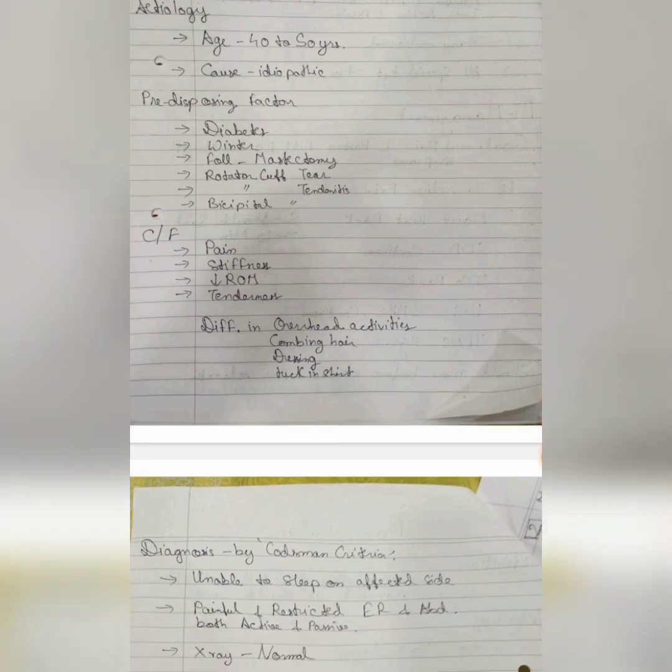Next thing is clinical features. So what would the patient be complaining of? The patient will be having pain, stiffness, reduced range of motion at the shoulder joint, and there would be tenderness over the shoulder joint line, right?